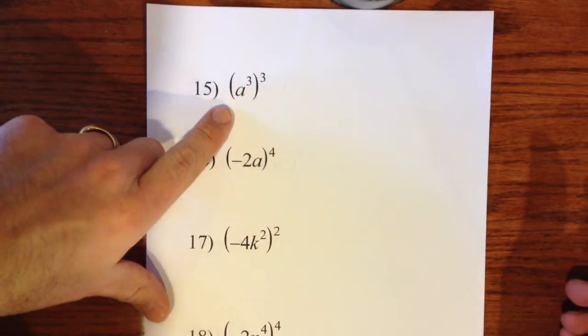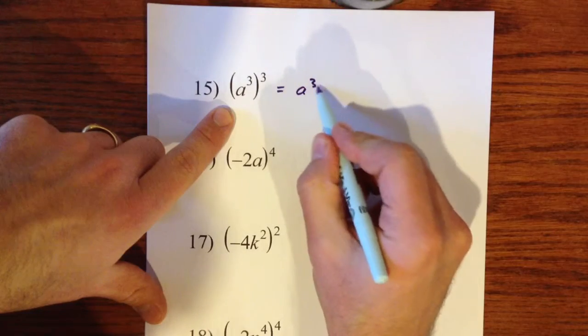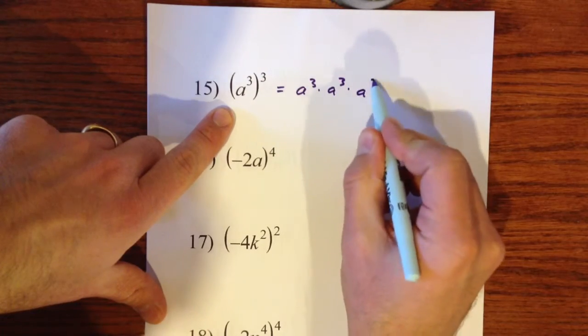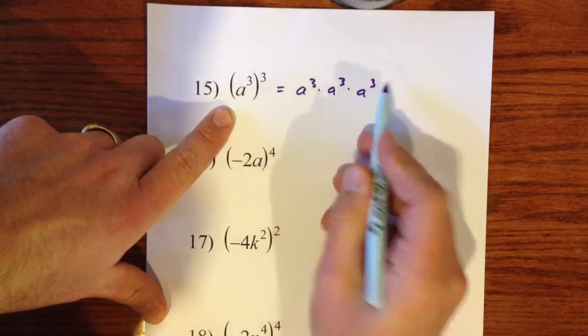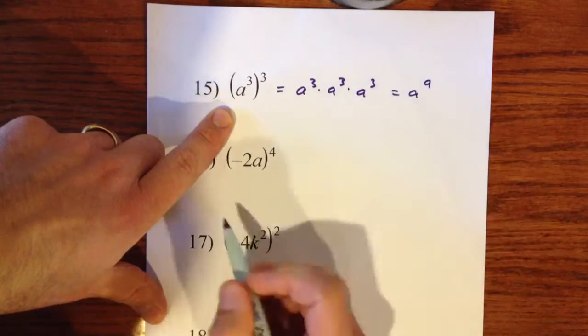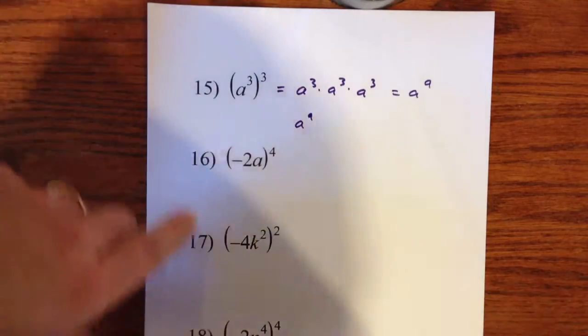15. Okay, power to a power. Again, when in doubt, expand out. This is 3 to the third, or a to the third, 3 times. So I have 3, 6, 9 of them altogether. So the shortcut is just to do 3 times 3 and get a to the 9th right off the bat.